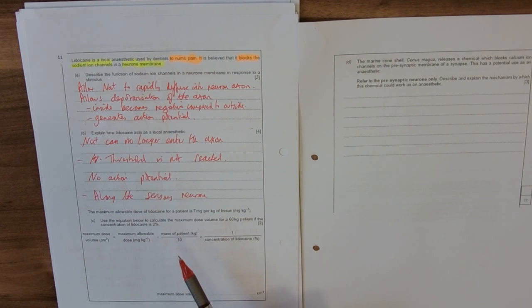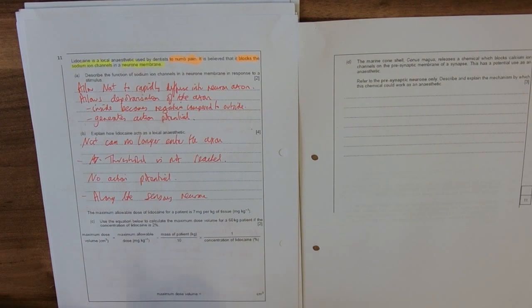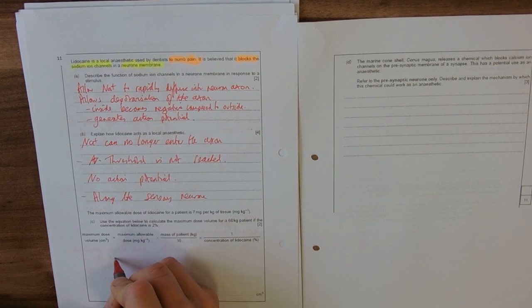Right, something almost as painful as going to the dentist is doing this next calculation, possibly. A frightening amount of information, but we're just given an equation. Calculate the maximum dose.